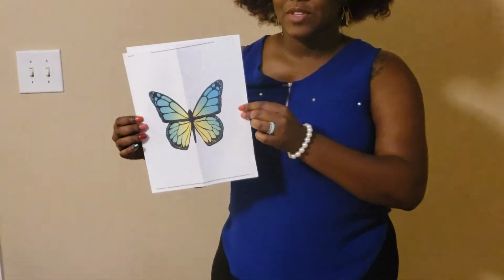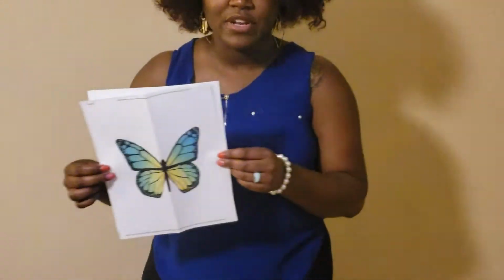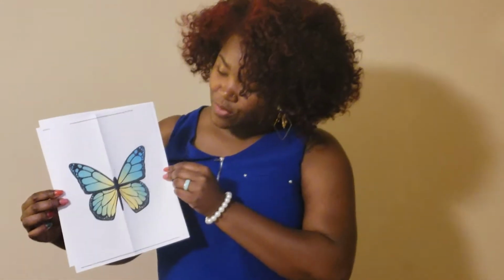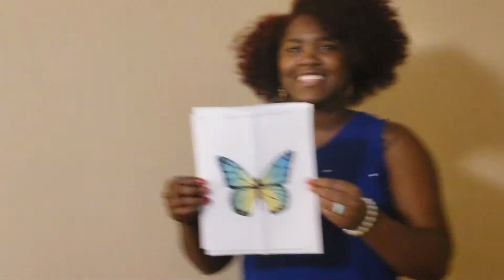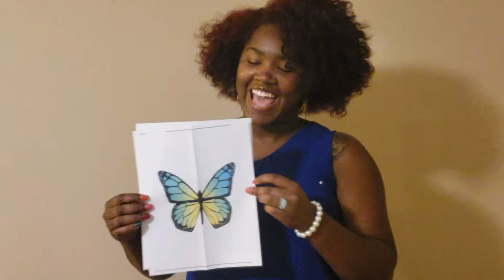Good morning, everyone. Today we're going to be talking about symmetry. So, with symmetry, I want everybody to look at this butterfly. What do you see? You see wings, you see pretty colors, right? So, if we were to take this butterfly, per se, and split it in half, what do you think will happen? Do you think we'll split equally or not? Let's see. Let's try it and see.